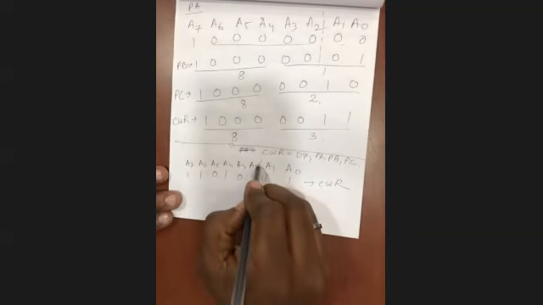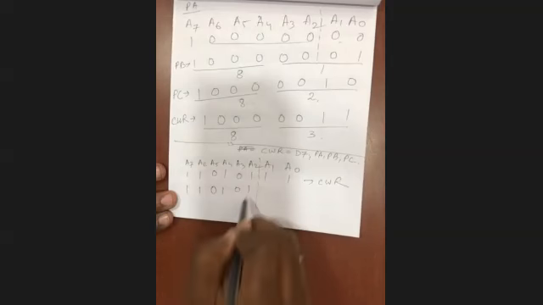Sir, what combination is required for A0 A1 for CWR? 1 1. So up to that it is unchanged, then these 2 bits will be changed. So 1 1 0 1 0 1 1 1.